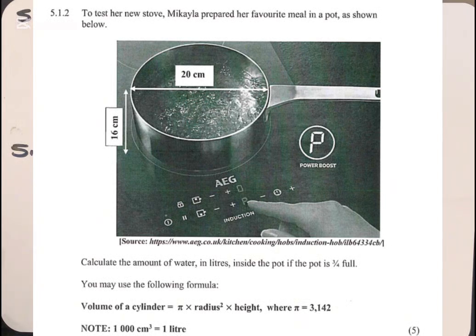Calculate the amount of water in liters inside the pot if the pot is 3/4 full. You may use the following formula. We are given this formula to say volume is equal to pi multiplied by radius multiplied by radius multiplied by height.